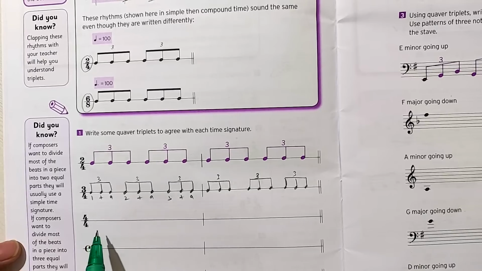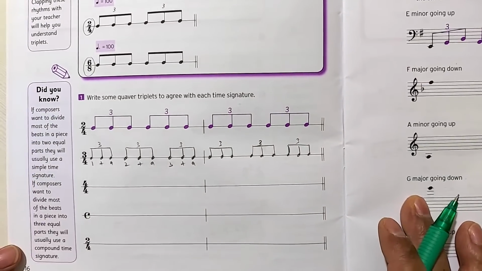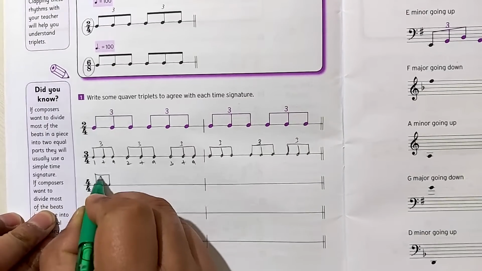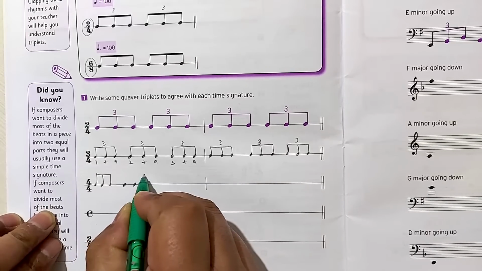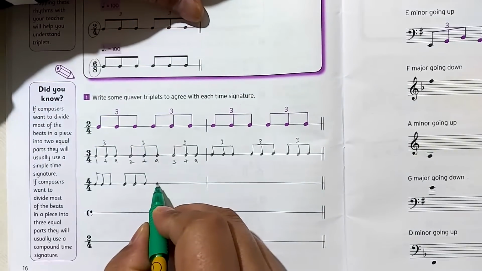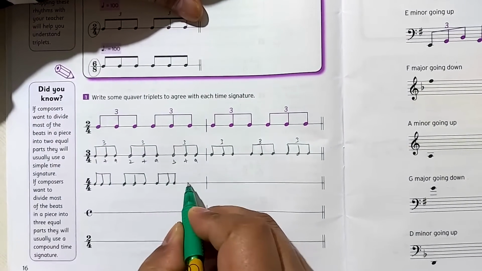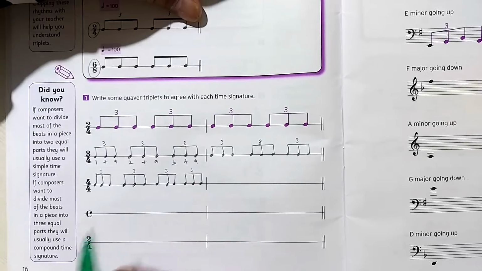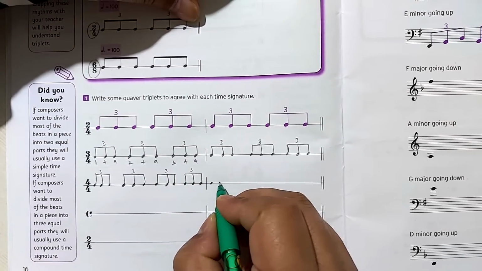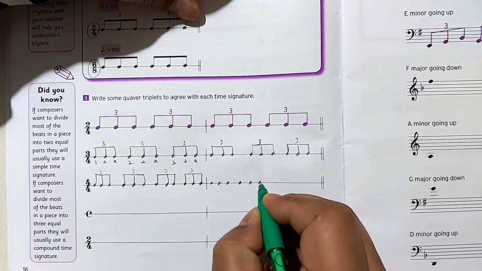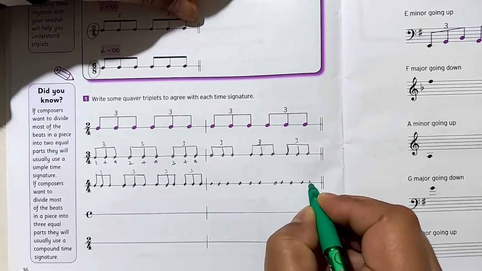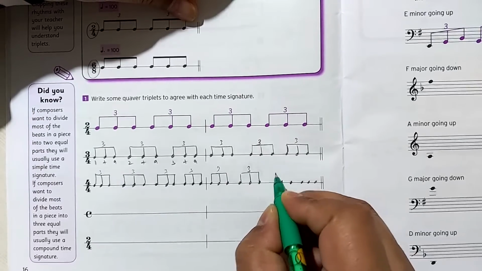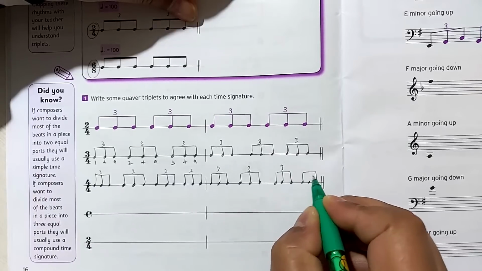Now next is 4 by 4. In 4 by 4, we're going to do the same thing. So we're going to divide now into 4. Just put 3 on top of all of them. Okay, let's just carry on with that. Just make it into 1, 2, 3, then 1, 2 and 3. 1 triplet, second triplet, third triplet, and the 4th triplet.